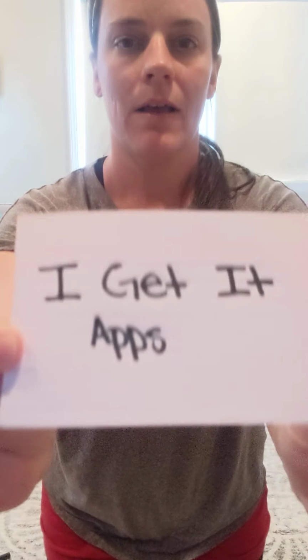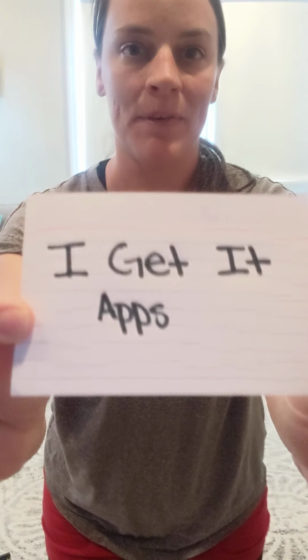We do that with paper photos that are laminated and put into a binder. But I know everyone doesn't have binders and laminators and things like that in their home. So what I found for you is an app that can do what we do at school at your house. It's called I Get It Apps. It is great.